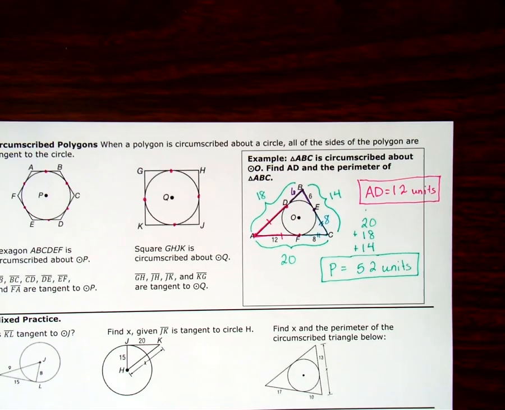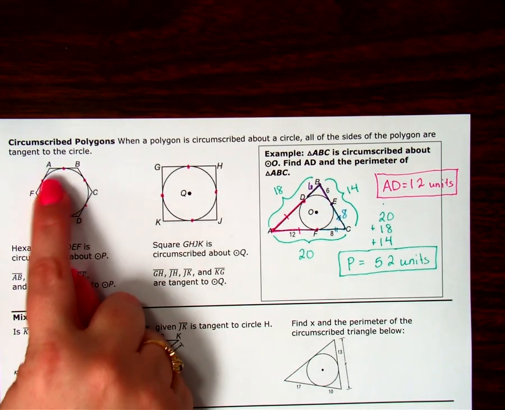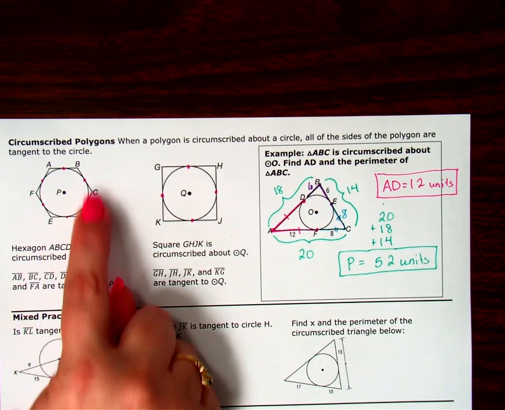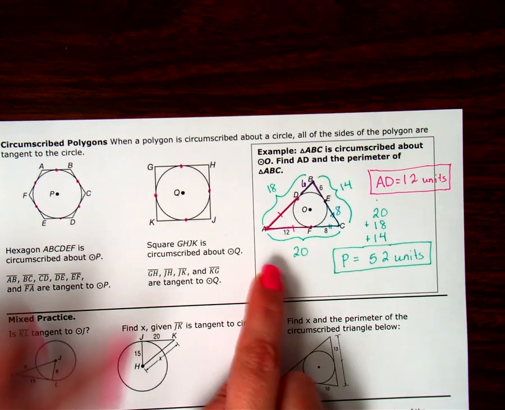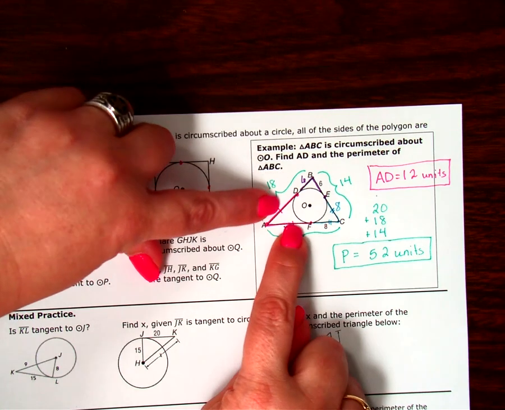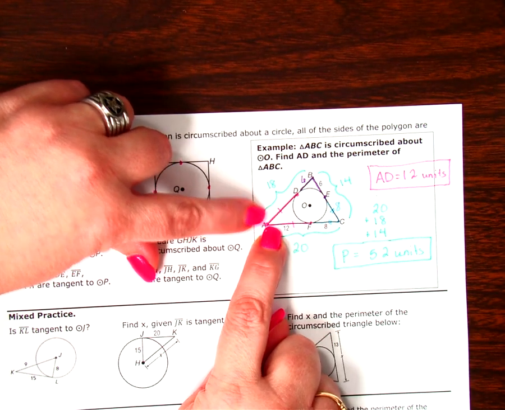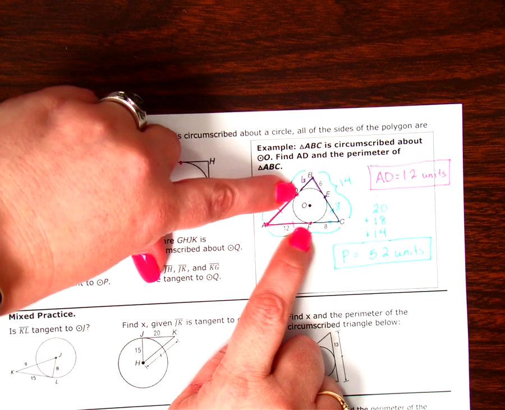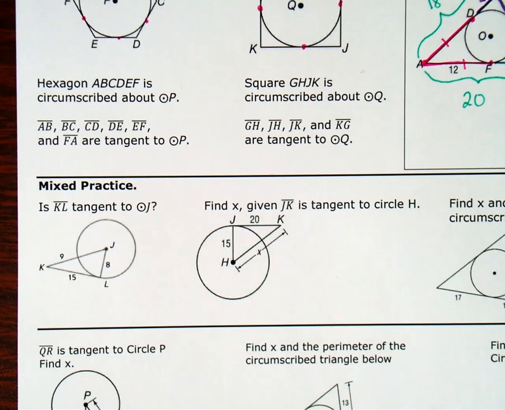And the last thing we discussed was if we have a polygon circumscribed about a circle, every single side is going to have a point of tangency on the circle. Because of that, we are always going to have two tangent segments that meet at an external point, so I know these two pieces will be equal. Let's look at some mixed practice problems and see what we can learn.